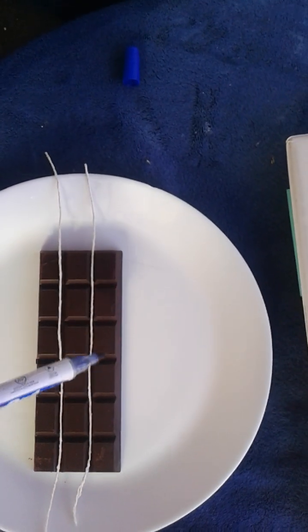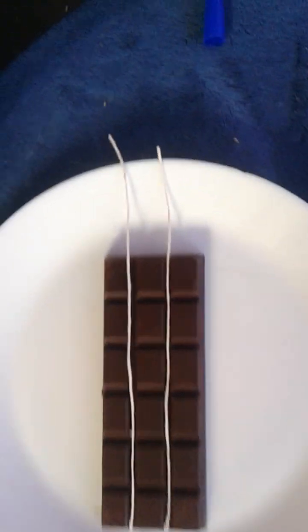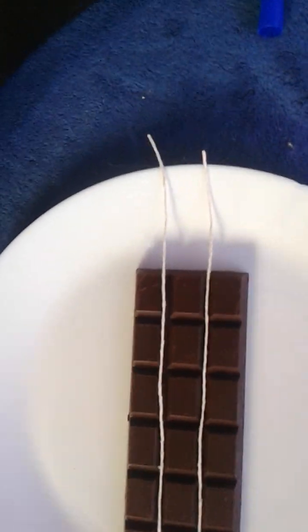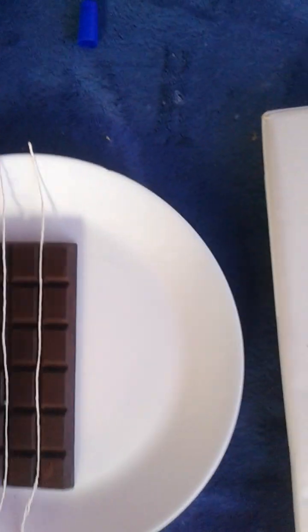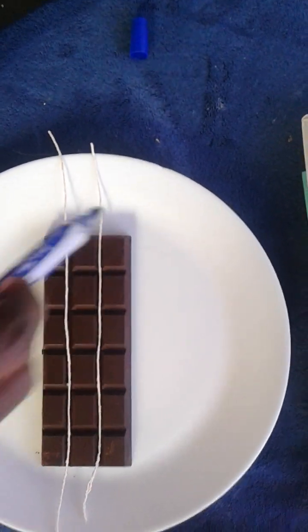1, 2, 3, 4, 5, 6. So we know that 6 over 18 will give you a third. So our equivalent fraction, 6 over 18, is equal to a third. 6 over 18 is equal to a third.